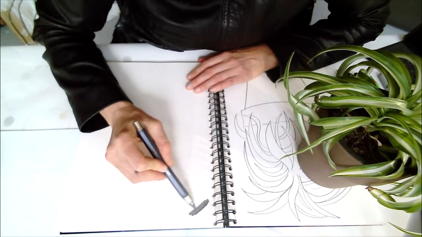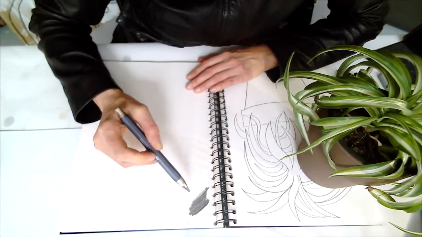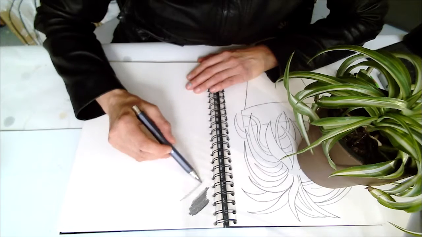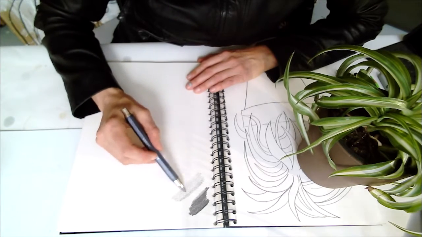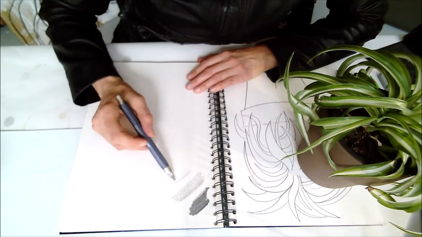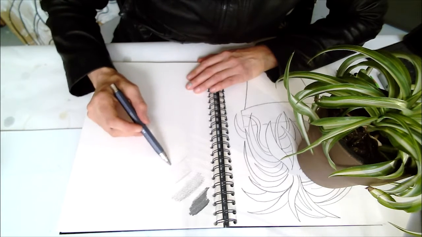Dark, medium, I'm not pressing as hard, and then really light. I'm hardly pressing at all.